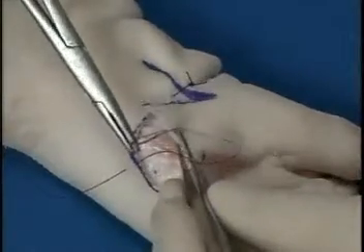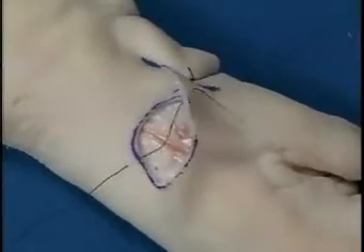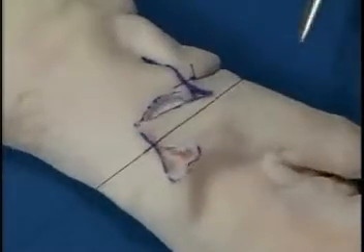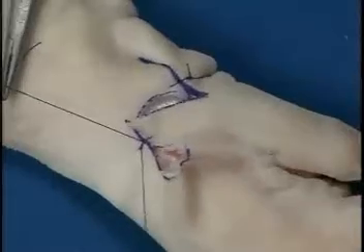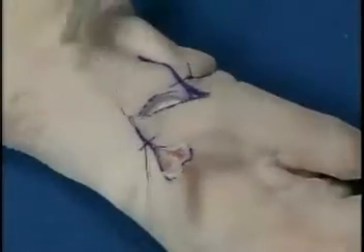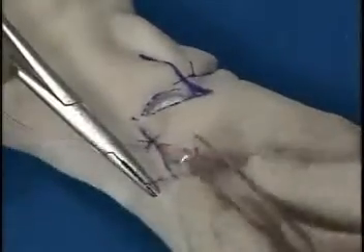Notice this is a triangle being rotated into a circular defect. So we need to be able to trim the excess of that flap so it fits and will inset nicely into the circular defect. Here we see the dog ear. So we place a suture to close this end of the flap.